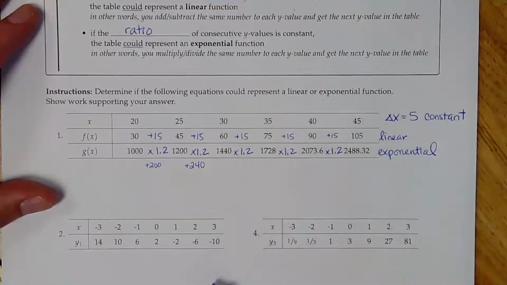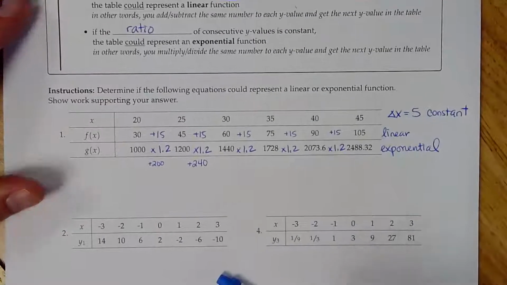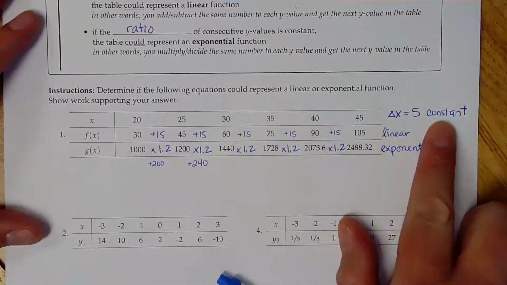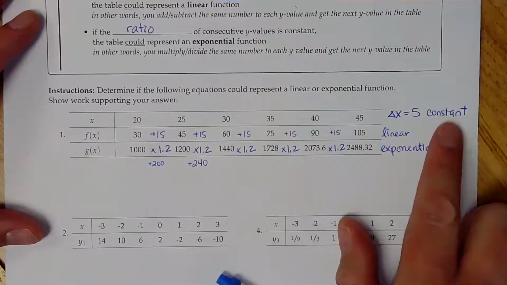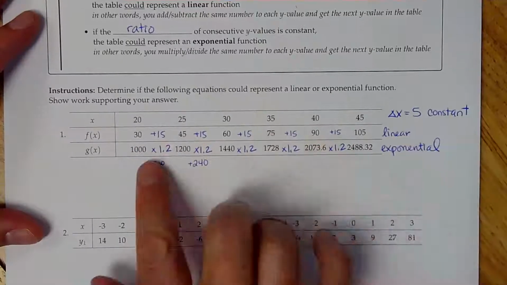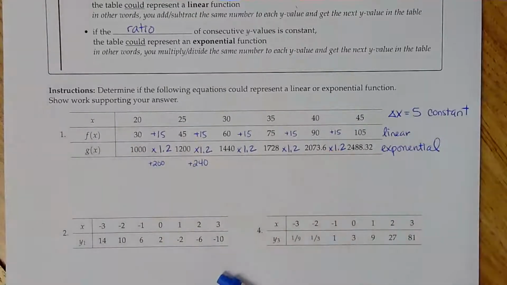Okay. So on your homework or on a test, I would expect you to note what delta x is, and that it's constant in order to just use this trick of comparing these consecutive y values.